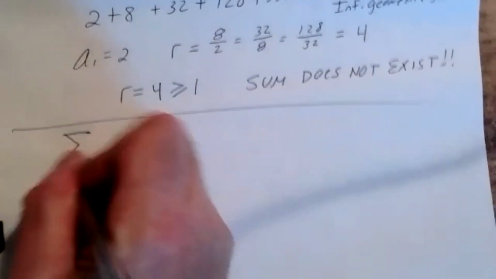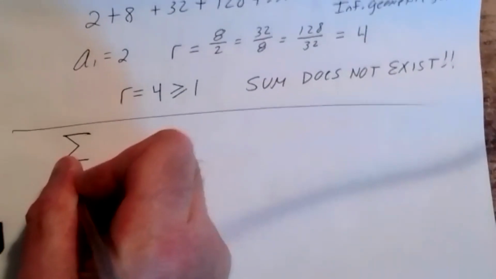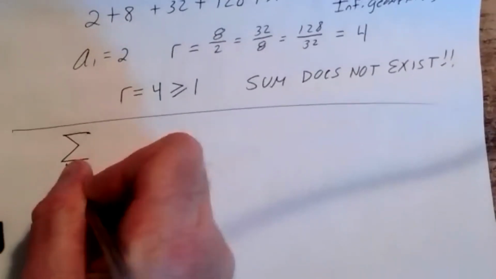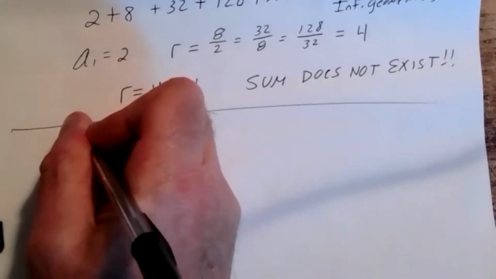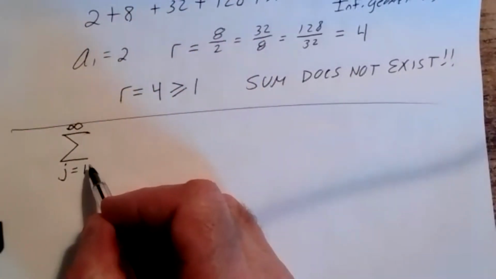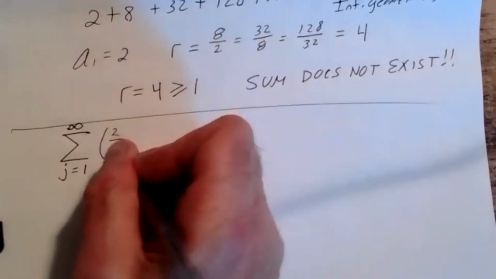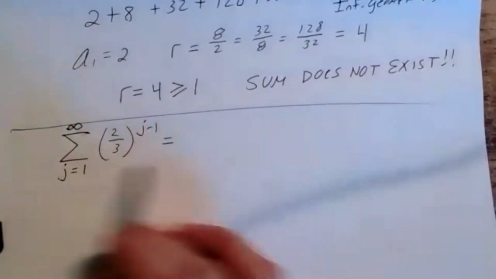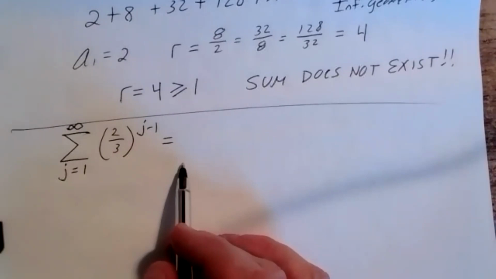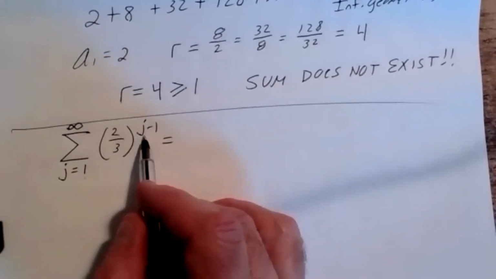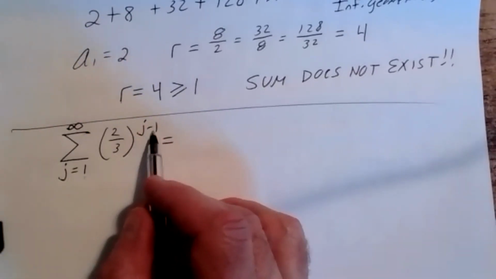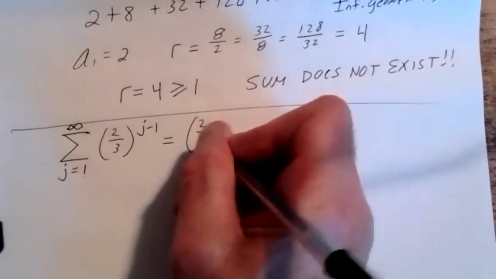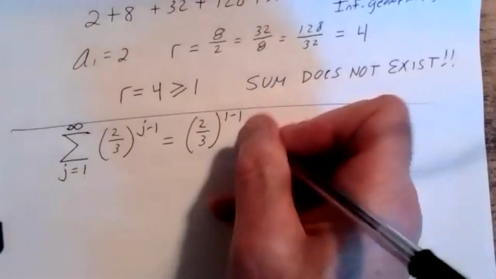How about this one? They give us summation notation. The index of summation ranges from 1 to infinity, so this is an infinite sum: 2/3 raised to the j minus 1 power. Let's write out the first several terms so we can get a better feel for this series. Let j start at 1. So we'd have 2/3 raised to the 1 minus 1 power.